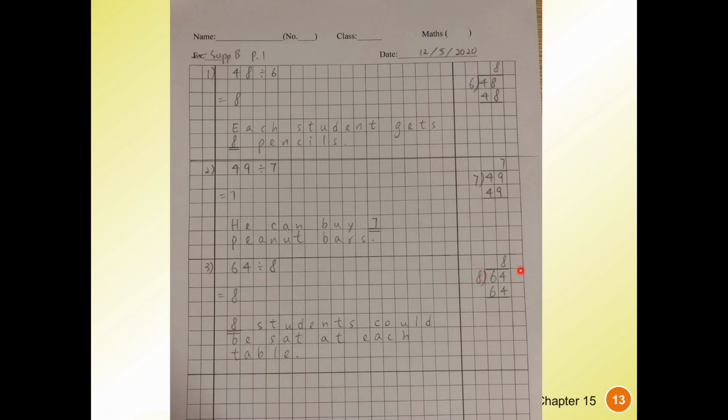8 times 8, 64. Exactly 64. And then we draw a line here. And 8 students could be sat at each table. So once again, we double underline the number for the sentence.